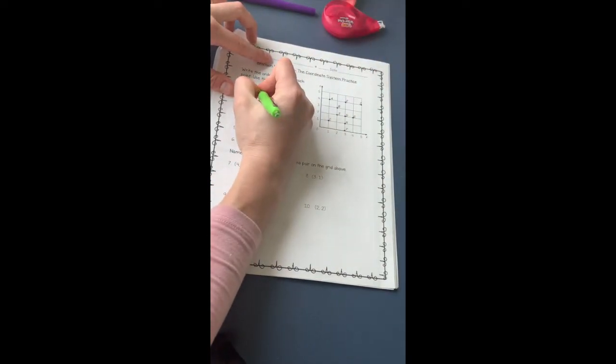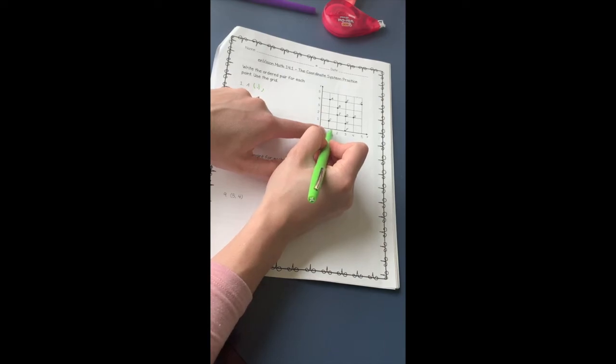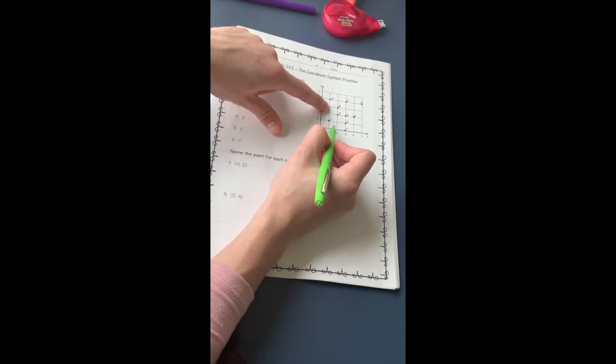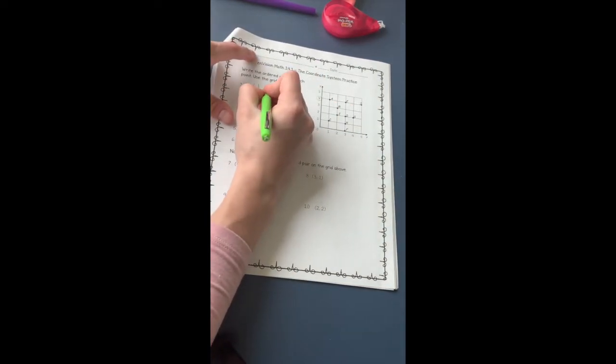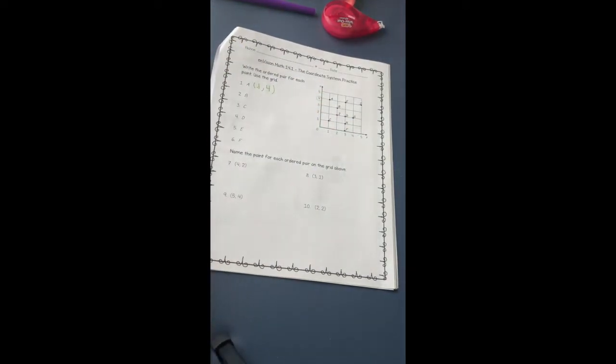So I would have a 1 there, comma, because I knew I had to move 1 unit over on the x-axis. And then how many do I have to move up until I'm directly on A? So 1, 2, 3, 4, and it lines right up with 4. So 4 is my y coordinate, okay?